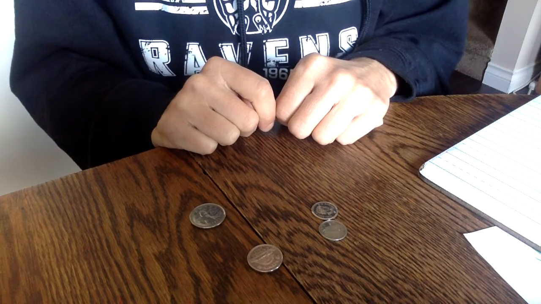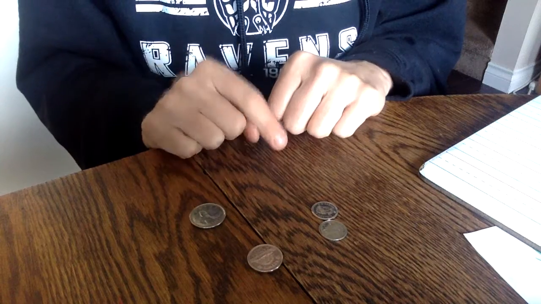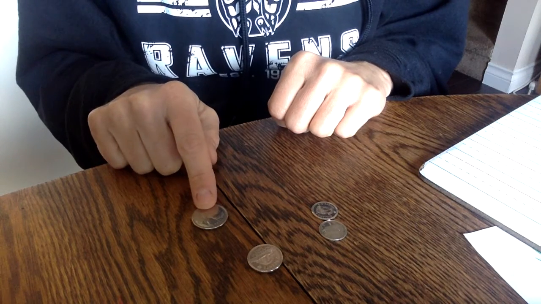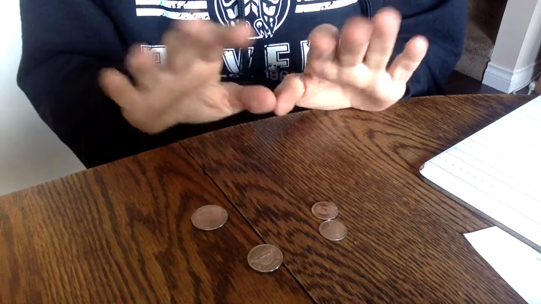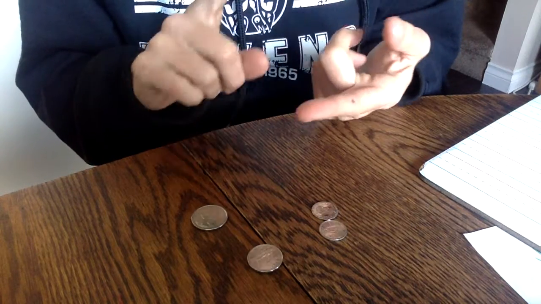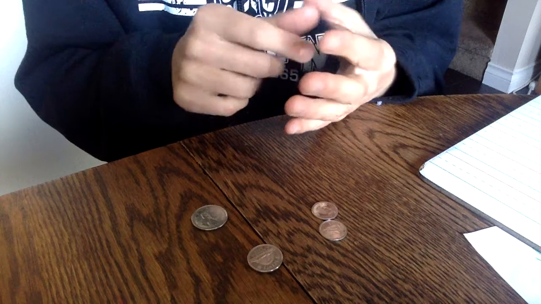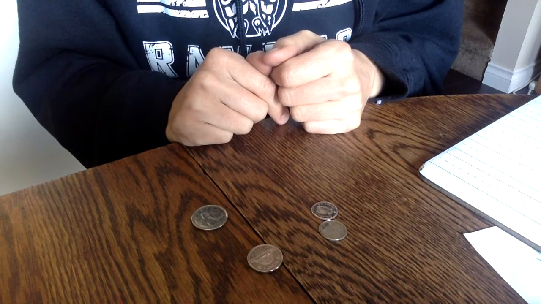For me, it's easier to count by tens, not by fives. So I want to make 25 cents get up close to a 10, counting by 10 numbers. So a 10, 20, 30, 40, 50, 60, 70, 80, 90, 100, or $1.